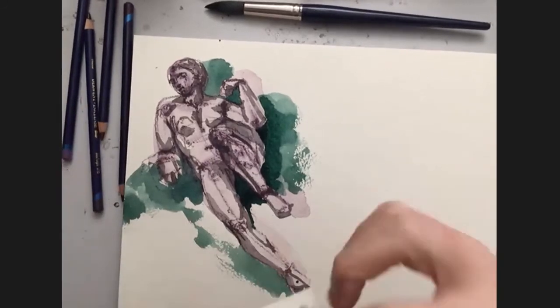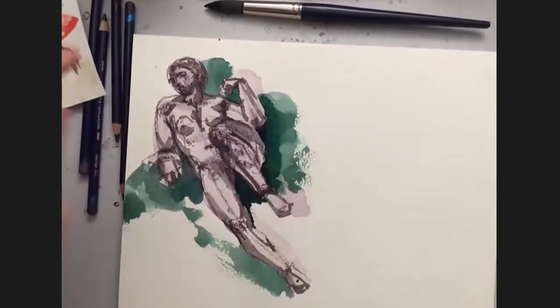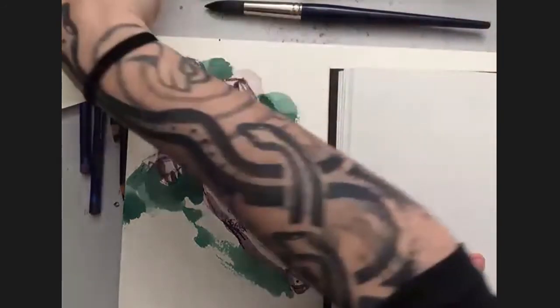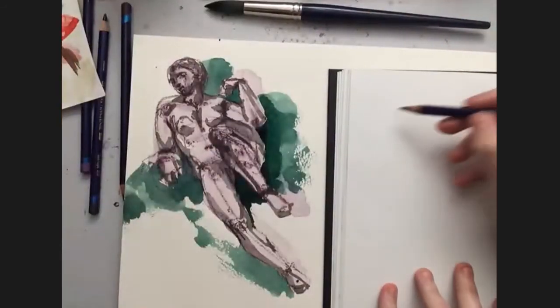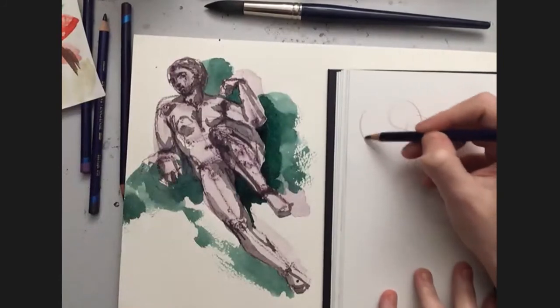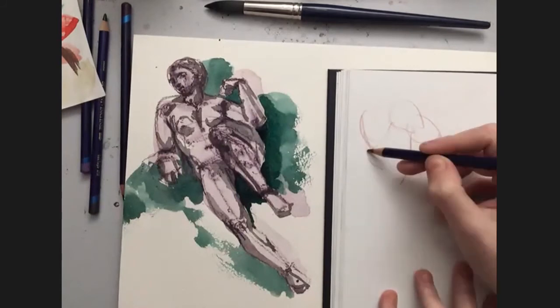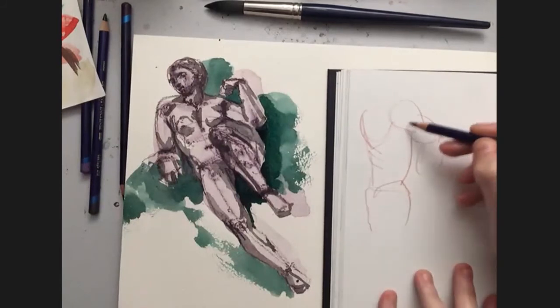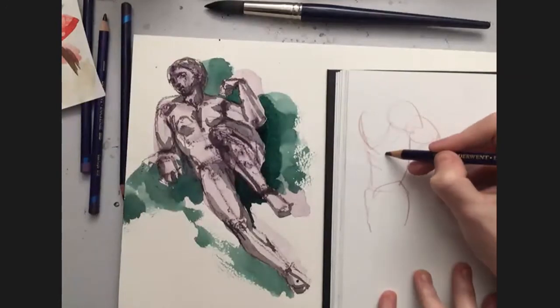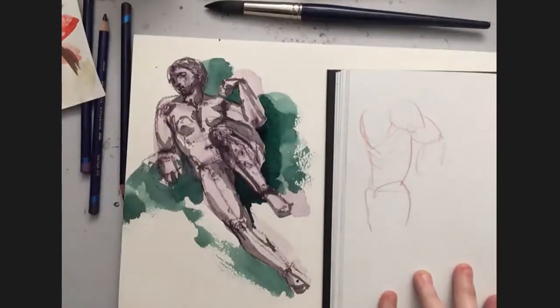Wait, let me grab a random piece of paper and show you here. Let me get my sketchbook super quickly. So basically, let's pretend this is an arm, and then this is a torso, something like this. The serratus is here, and it follows kind of this line.